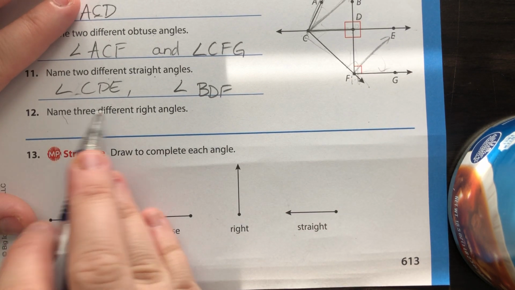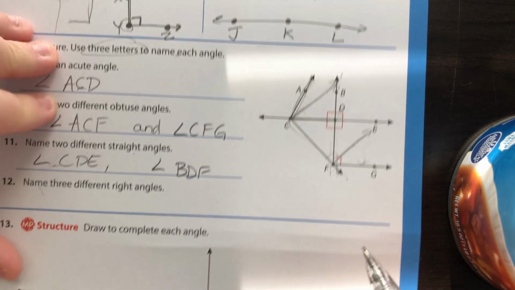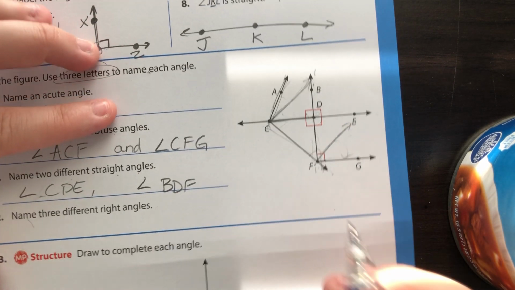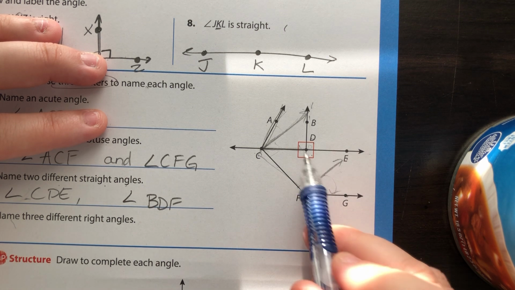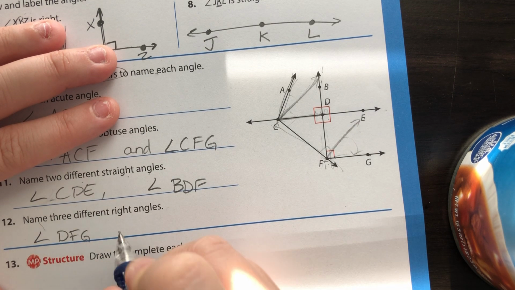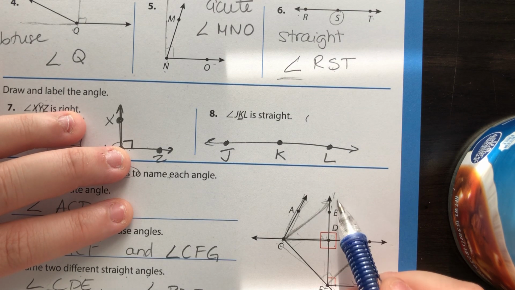Okay, and now name 3 different right angles. Well, there's a ton, because look, box, box, box, box, box. There's at least 5. So here we go. I'm going to pick this one to start with, angle DFG. There's also BDE.